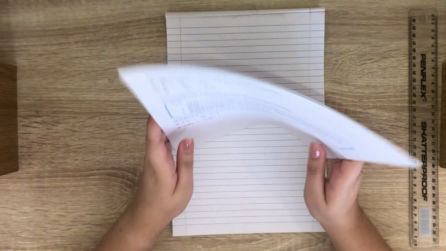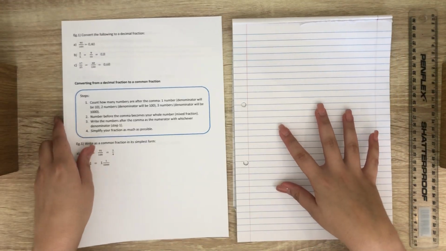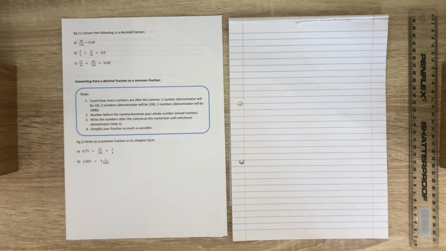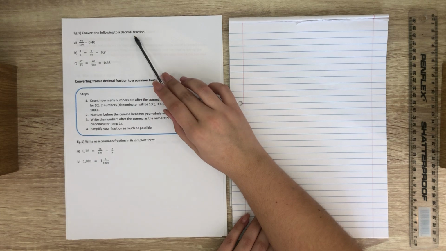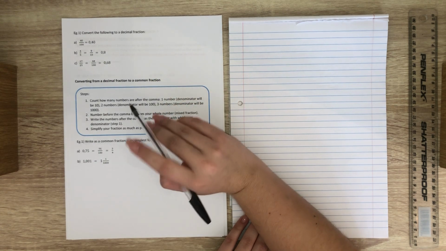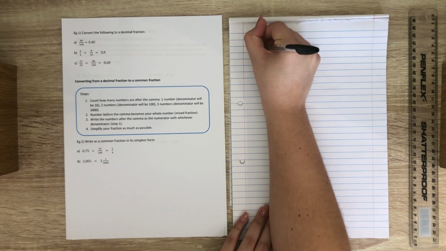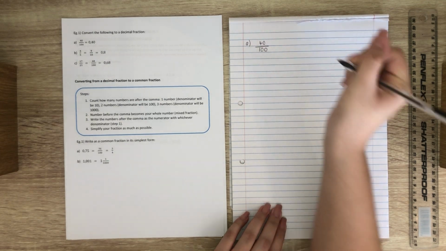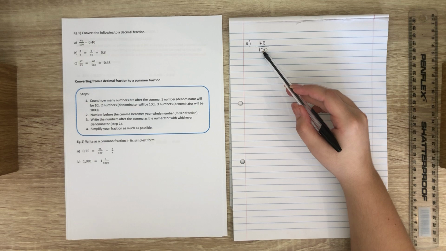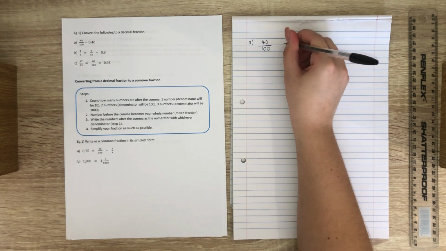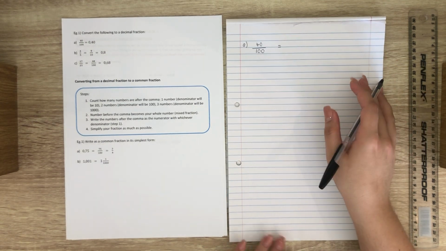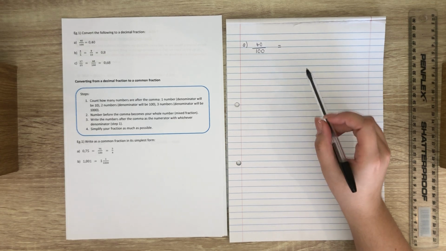Right, so the first one. Okay, I'm going to do it with you on this piece of paper. So example 1 says convert the following to a decimal fraction. So with A, we've got 40 over 100. Now we've done examples like this last week. So our denominator is already 100, so I don't need to change anything.